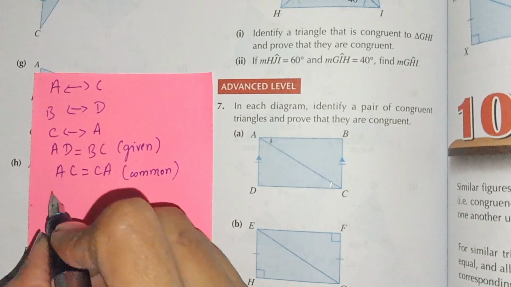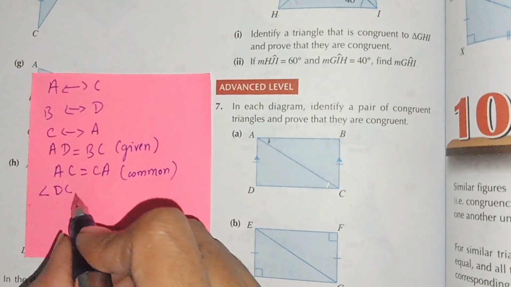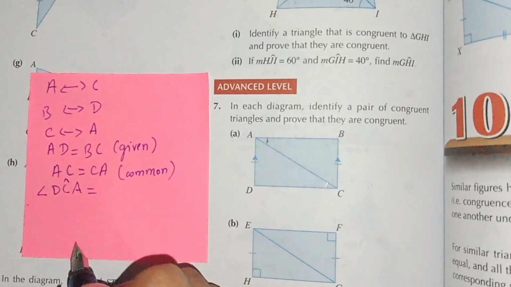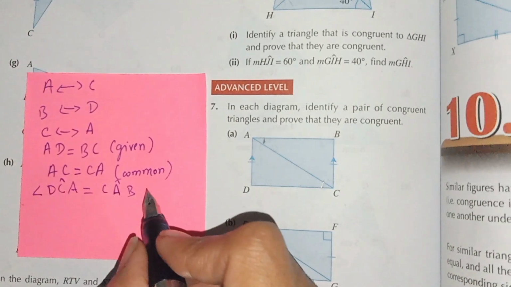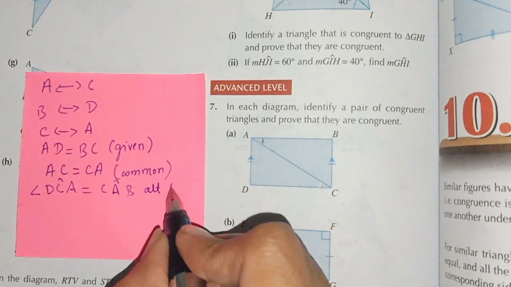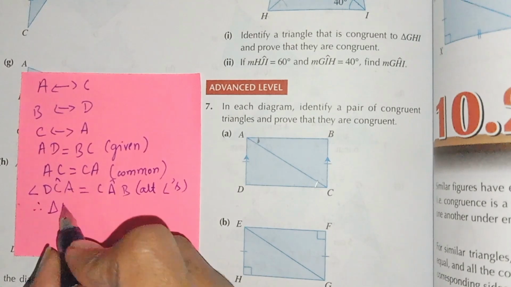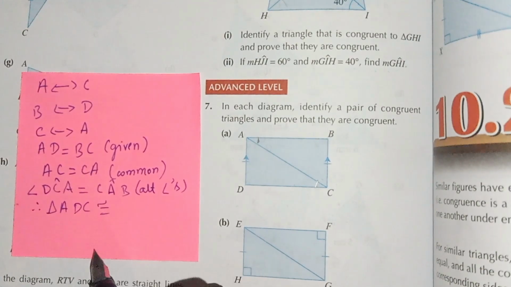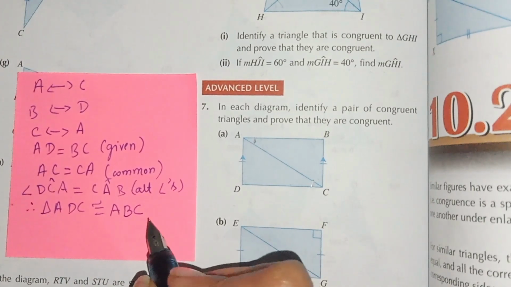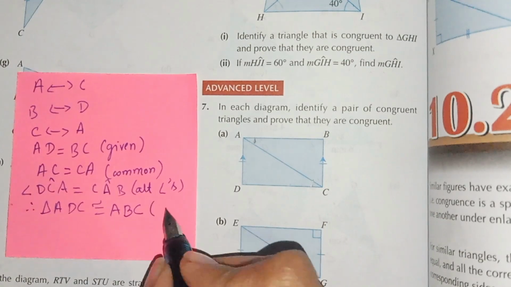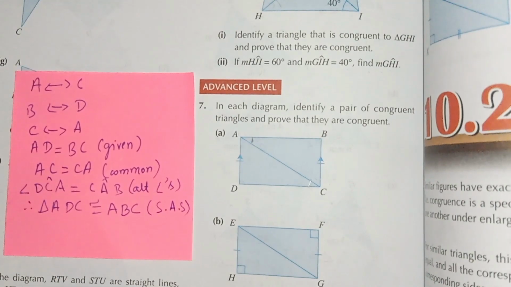Now we can write there: angle DCA is equal to angle CAB because they are alternate angles. Therefore, the triangle ADC is congruent to triangle ABC, and because of which test? Side, angle, side. And now, students, part number A is solved.